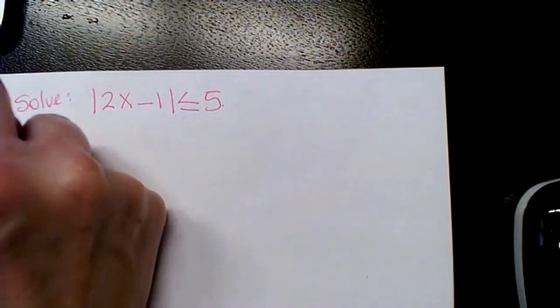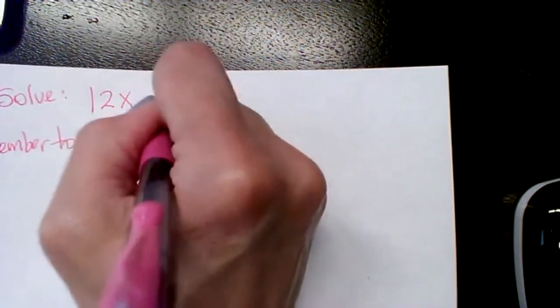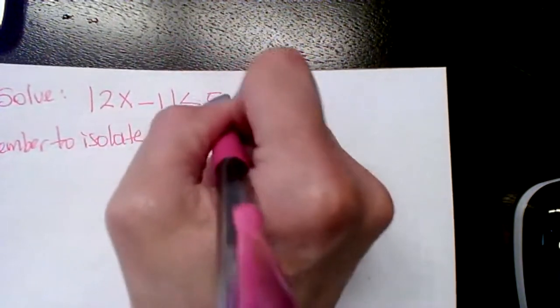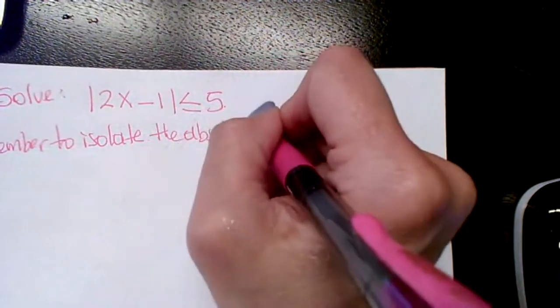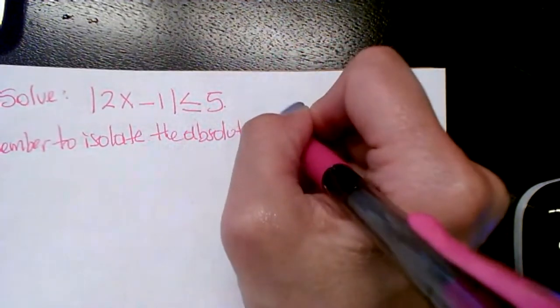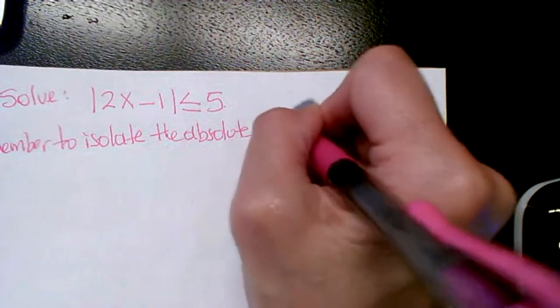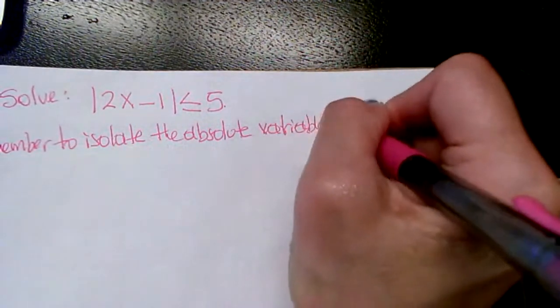Remember to isolate the absolute value first.